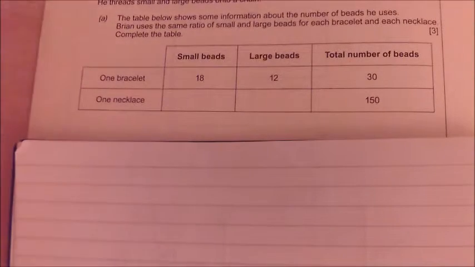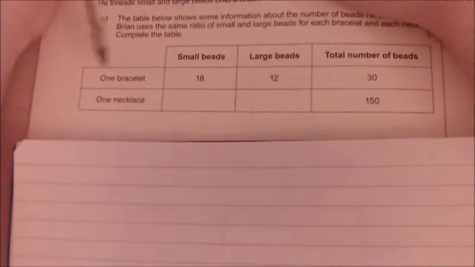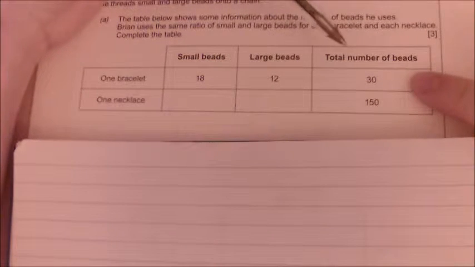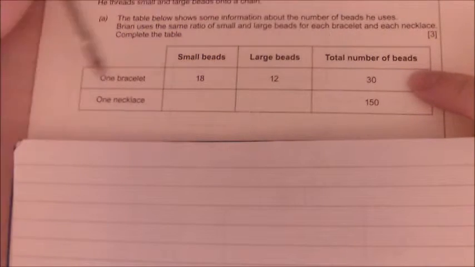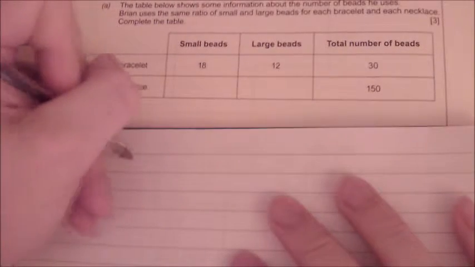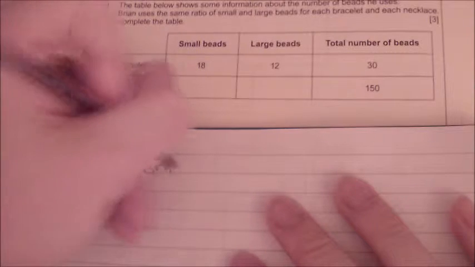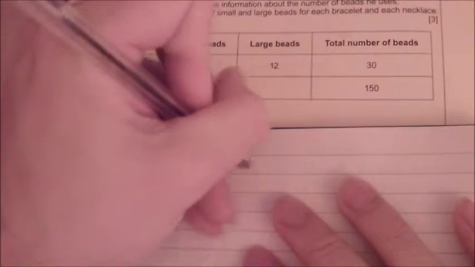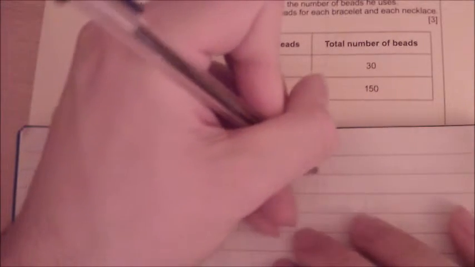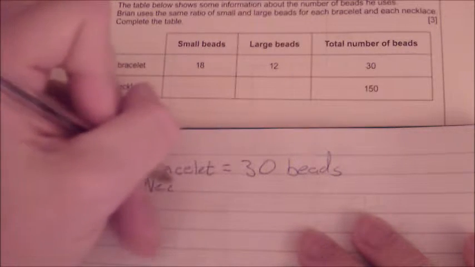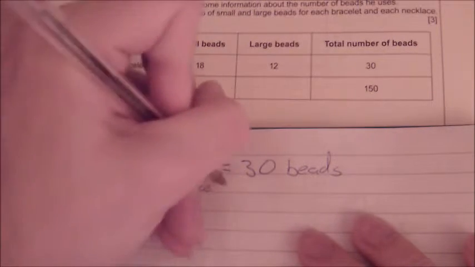So, Brian makes one bracelet with 18 small beads and 12 large beads, and that's a total of 30 beads. For one necklace he uses 150 beads, so for one bracelet he uses 30 beads, and for one necklace he uses 150 beads.